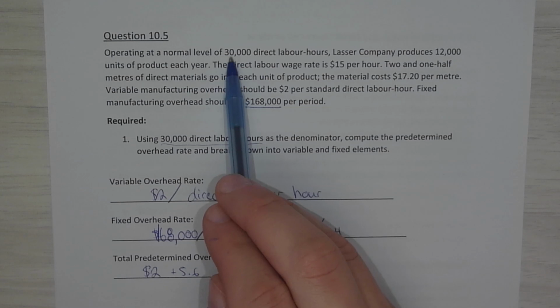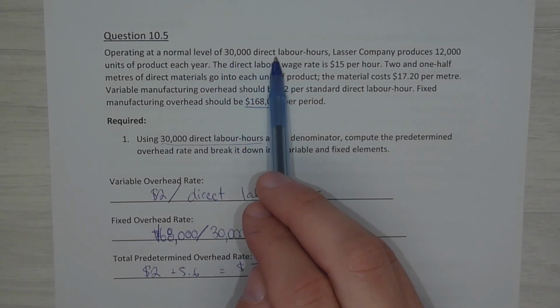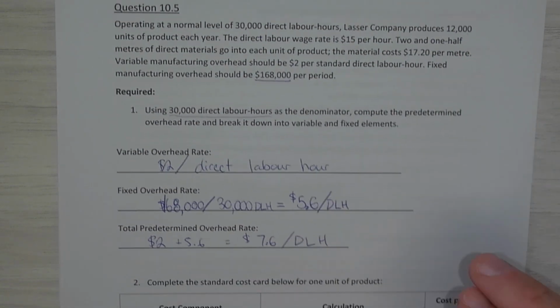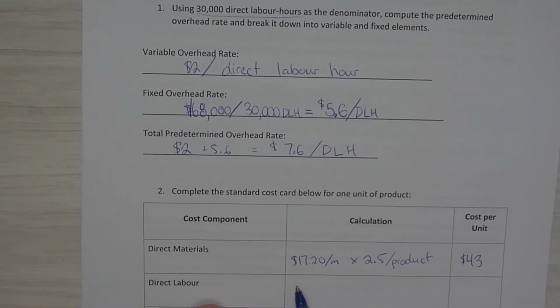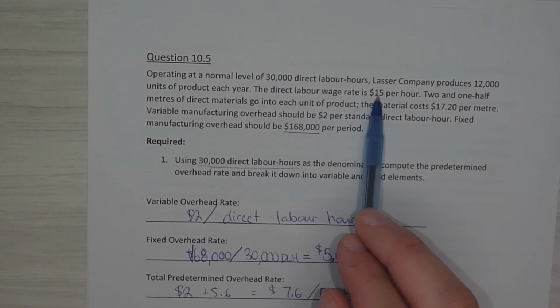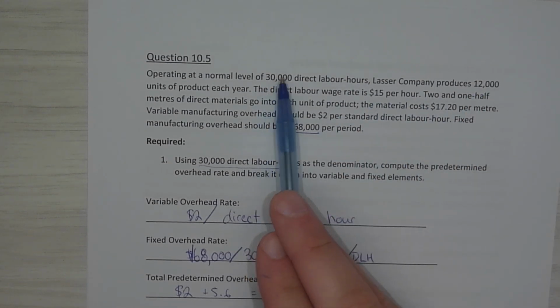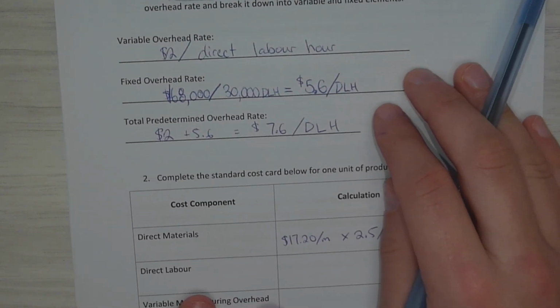Now, when we operate at a normal level of 30,000 direct labor hours, we produce 12,000 units of product. So when determining the direct labor, we know our rate is $15, but how many hours does it take for each product? Well, 30,000 total hours produces 12,000.